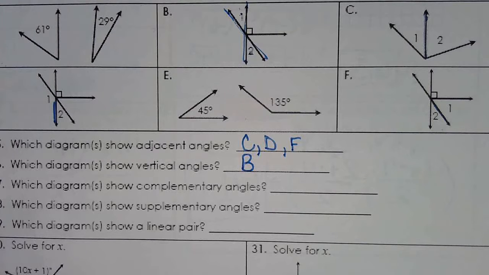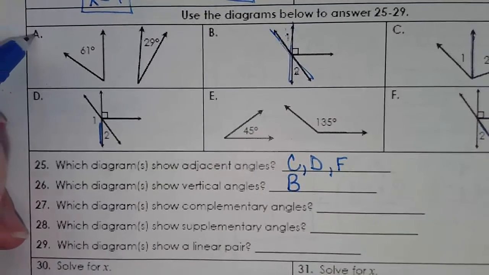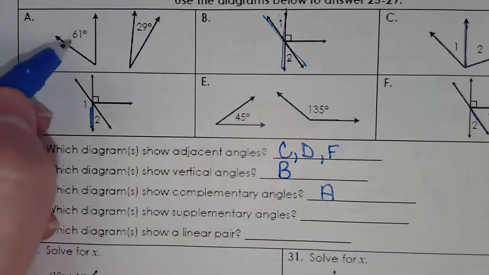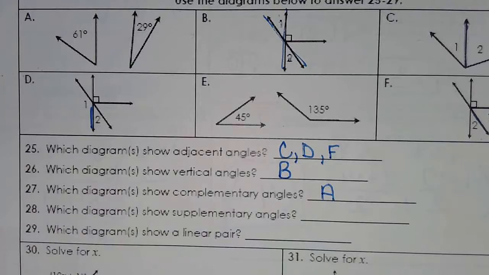27, which diagram shows complementary angles? Complementary angles are any two angles that add up to 90 degrees. They do not have to be connected. It's any angles that add up to 90. So that's why A, those are complementary. 61 plus 29 is 90 degrees.